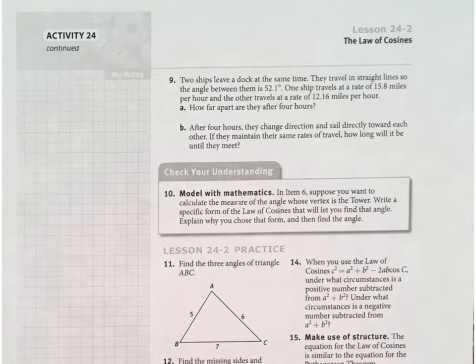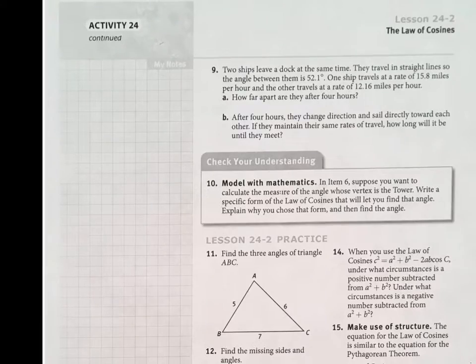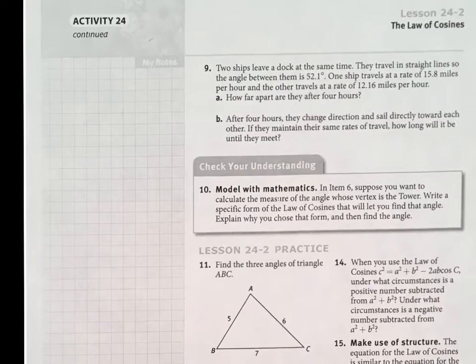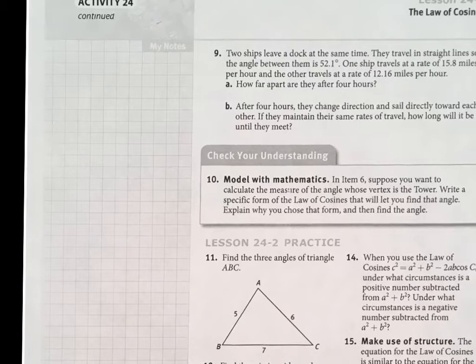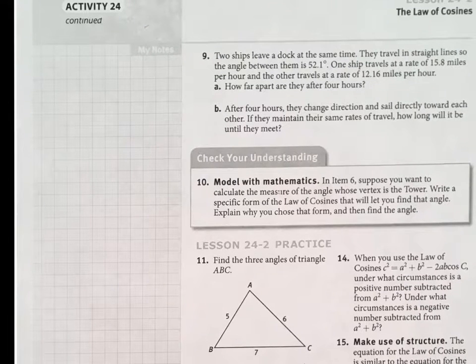All right, now I'm on page 328, and we're going to do number 9. This is pretty typical of how the problems will be written. You'll have to draw your own picture, and you'll have to understand what they're talking about here. Two ships leave a dock at the same time. They travel in straight lines. The angle between the ships is 52.1. Here's the dock. Ship travels in a straight line. Ship travels in a straight line. The angle between them, 52.1.